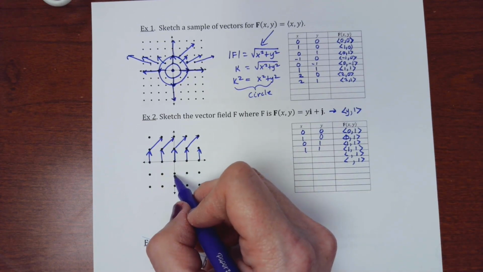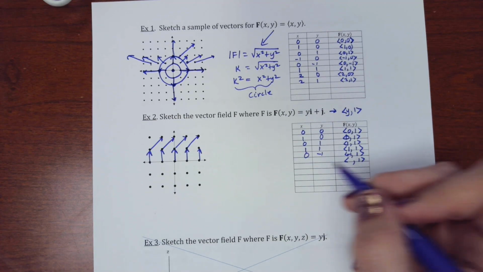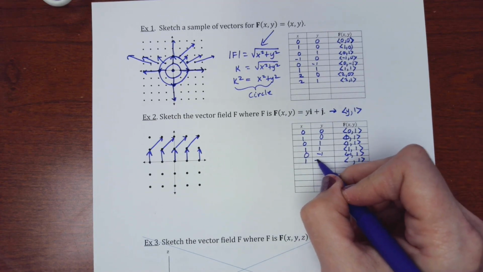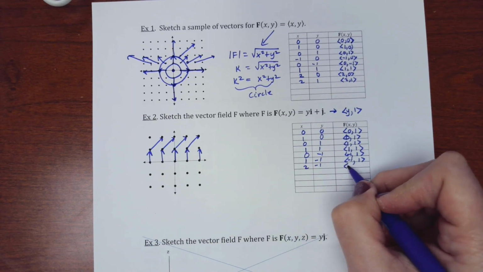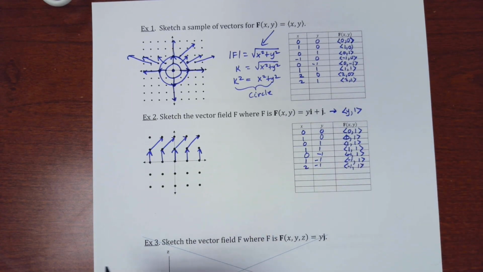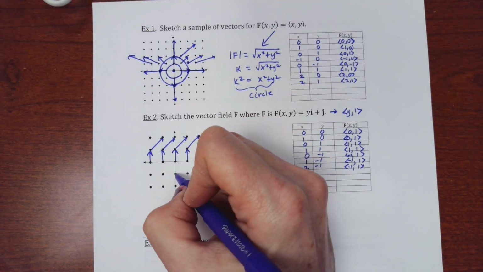Let's do 0, negative 1. So I'm going to get negative 1, 1. If I do 1, negative 1, I'm also going to get negative 1, 1. If I do 2, negative 1, I'm going to get negative 1, 1. So anywhere along this line, I get a vector that goes left and up. So it goes like that.